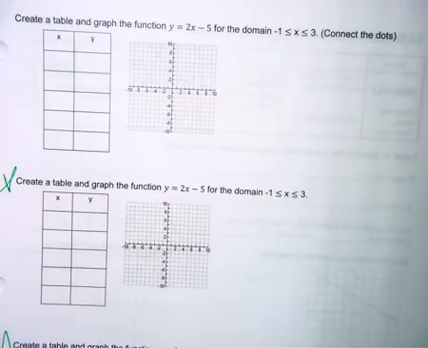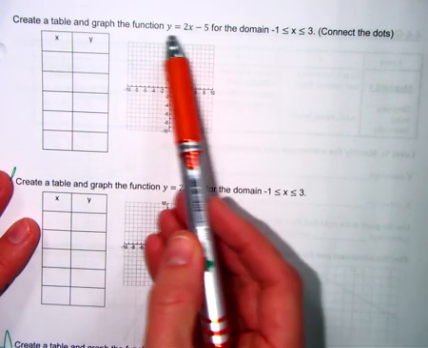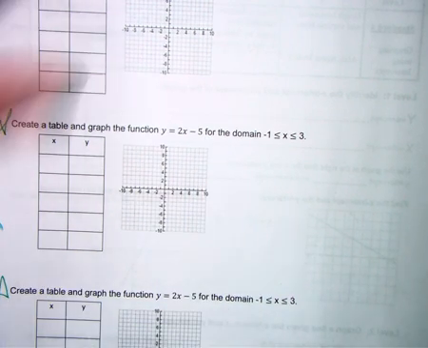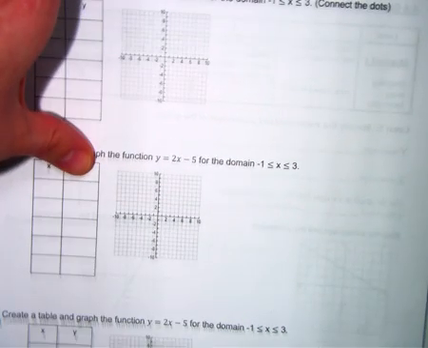Do not work ahead, because the second and third one are the same thing. Look at this: y equals 2x minus 5, y equals 2x minus 5. I did a copy and paste and I didn't change it, so don't work ahead, because we're going to make that change together.